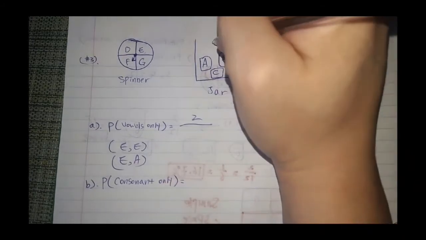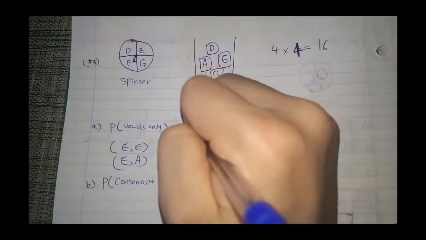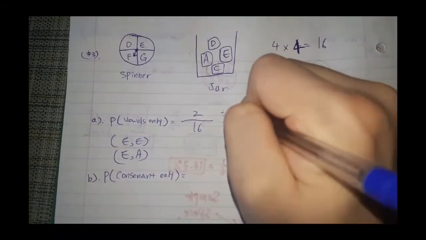So 4 times, you know what, it's kind of repetitive compared to the other one. Why don't I add something? A, C, D, E. So even though it's not as different, I just add one more, ladies and gentlemen, and it doesn't affect the other one. 4 times 4, that's 16. Sorry, I just wanted to differentiate that situation. Then 2 over 16, I can divide it by 2. Then it becomes 1 over 8, ladies and gentlemen.